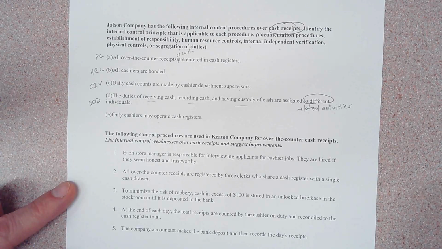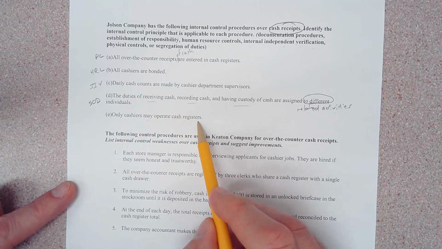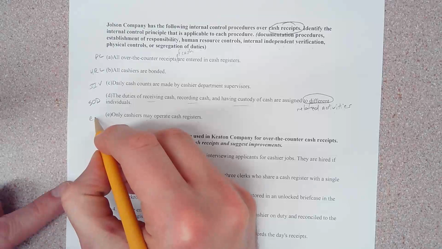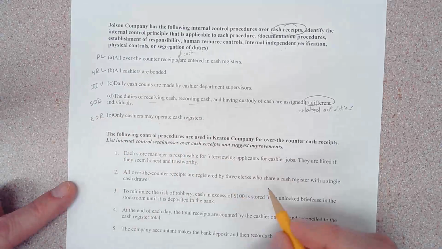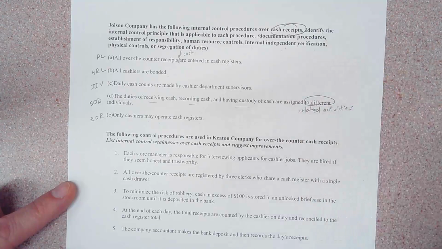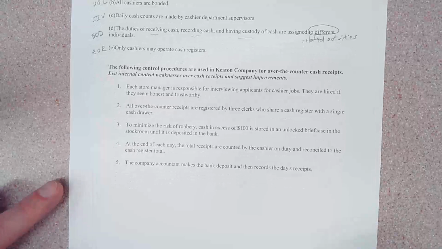Letter E, only cashiers may operate cash registers. Okay, and you probably remember that this is establishment of responsibility. So we didn't have anything for documentation procedures, but that is also a control procedure. All right, let's take a look down here. This section might take a little bit longer.